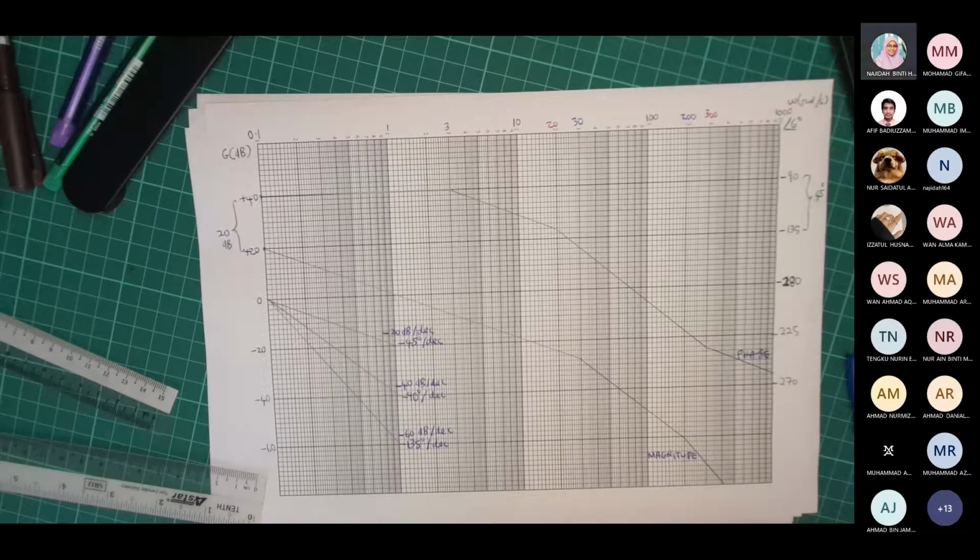Any question? Okay, are you done with the Bode plot, magnitude and phase? Anyone hasn't finished yet? We want to proceed with the analysis, gain margin, phase margin, and stability.